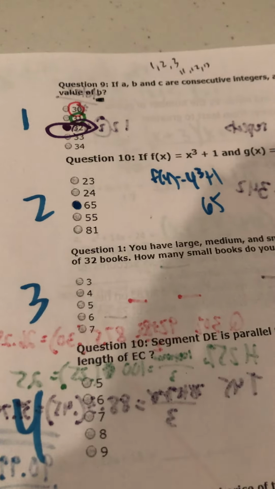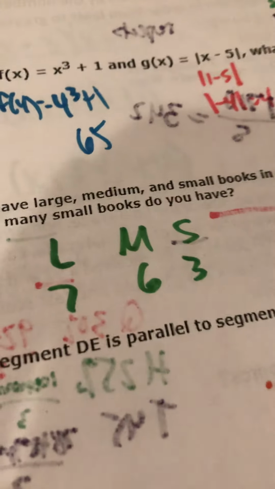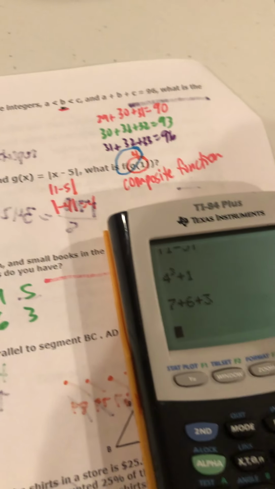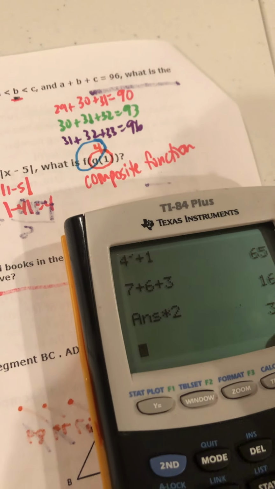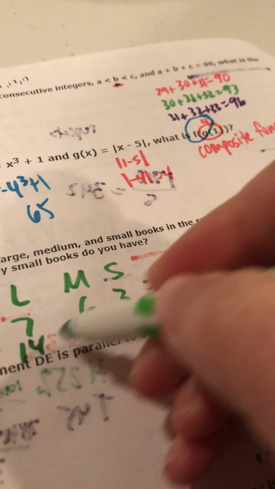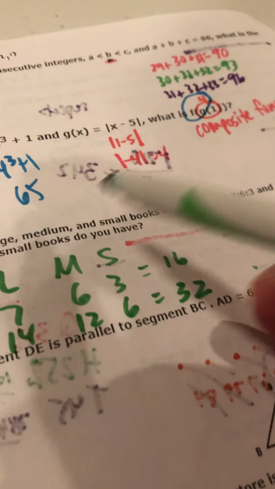Okay, the next one says you have large, medium, and small books in the ratio of 7, 6, 3, and there's a total of 32, so that makes me want to know, well, what's that total? So 7 plus 6 plus 3 is 16. If I double that, I'm to 32. So if this is 16 and I double it, 14, 12, 6 is 32, like it says. How many small books? Small books would be 6.